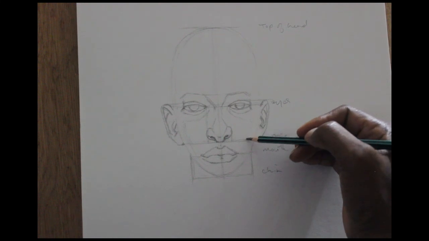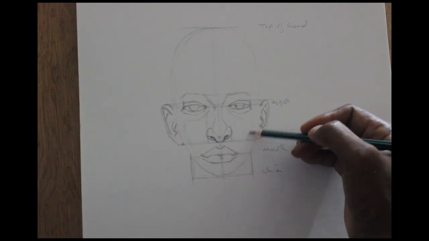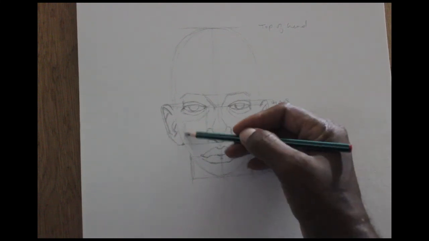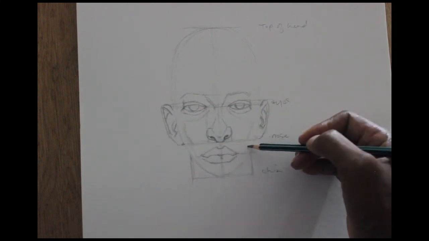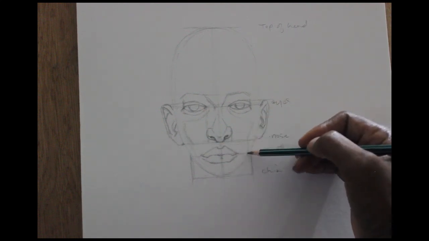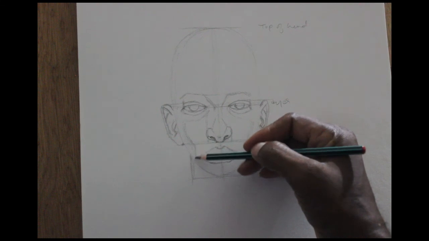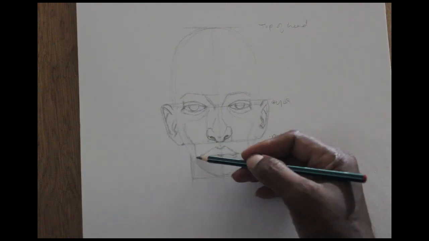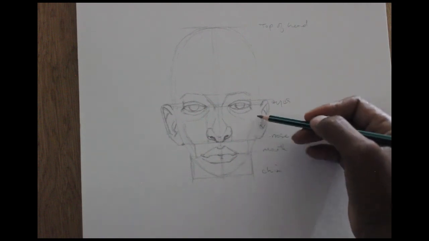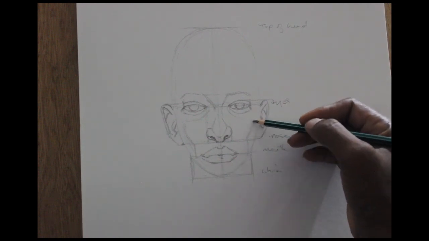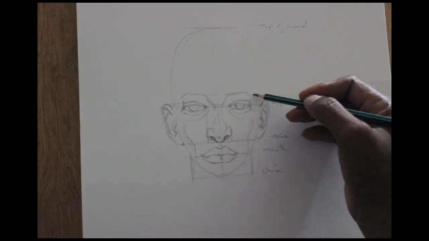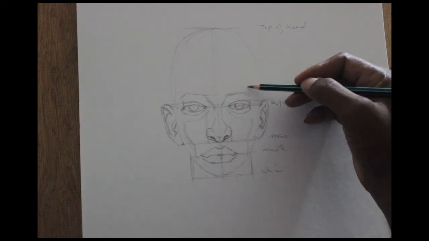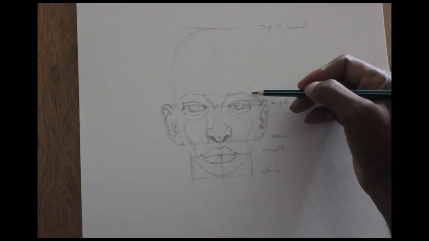Here is where it is going to help us now to form the structure of the male face. I'm coming down with this a little bit, forming the structure of the male face, because for the man it is somewhat different than that of the woman. The man face is a little bit more rigid here than that of the woman.